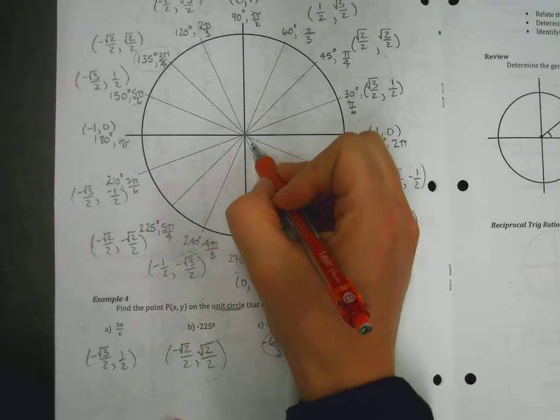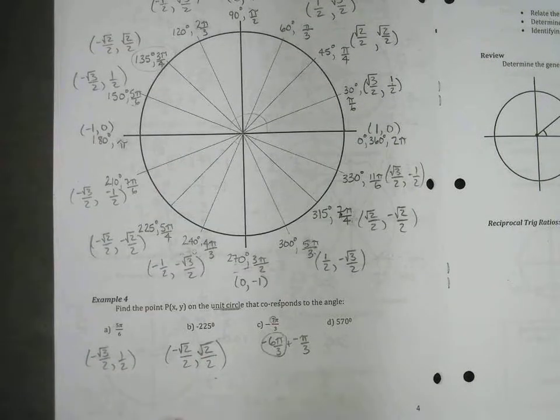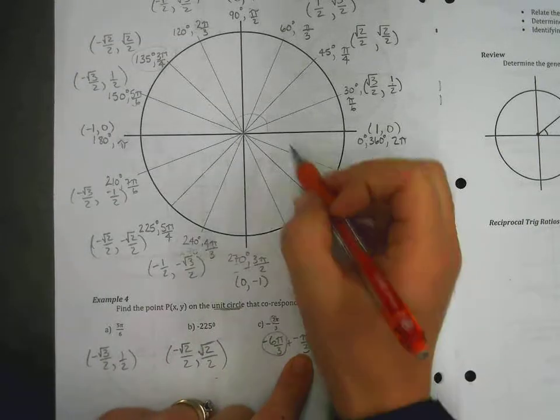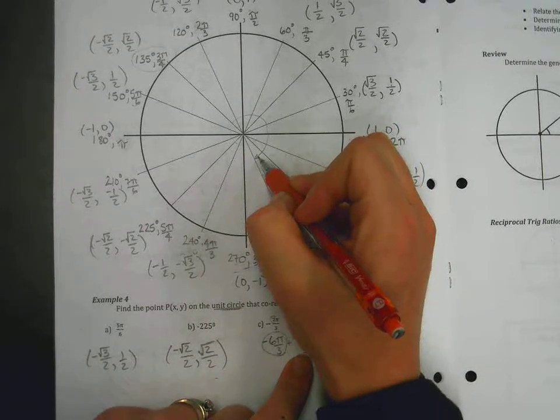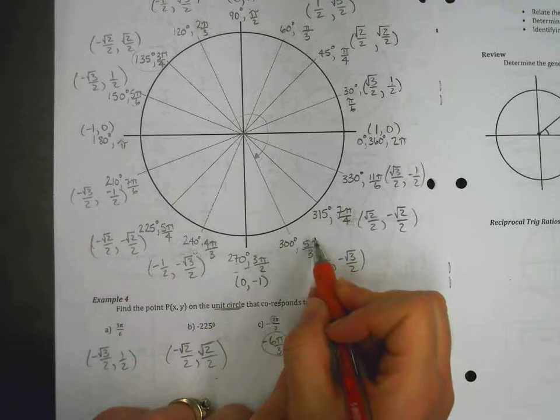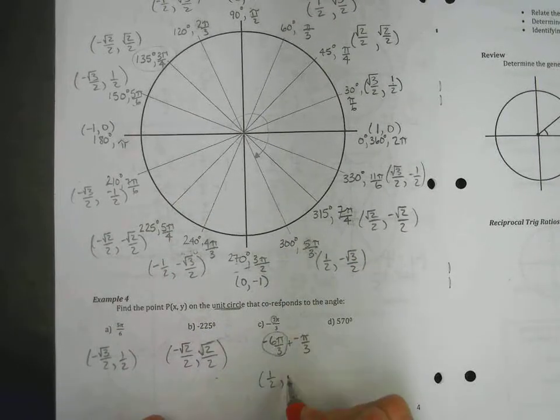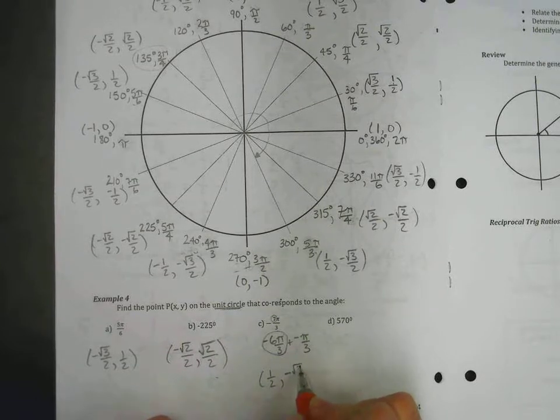So I need to rotate negative 6 pi over 3, which is negative 2 pi, and then I need to rotate another negative pi over 3 units, which would bring me to this guy here. So what am I looking at? I'm looking at the same as a positive 5 pi over 3, 1/2, negative root 3 over 2.